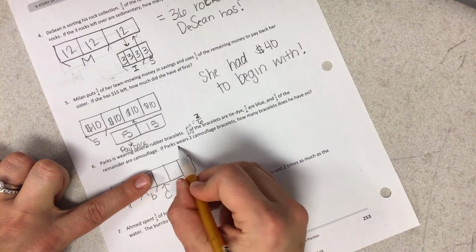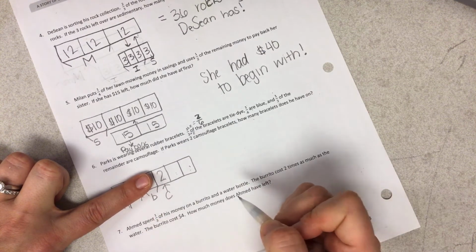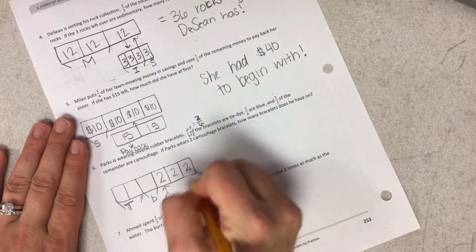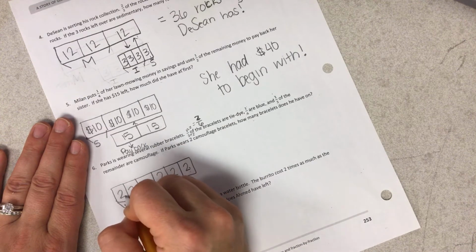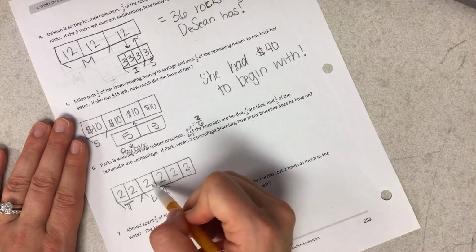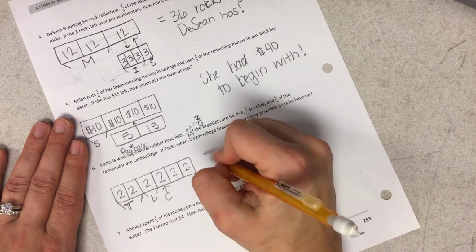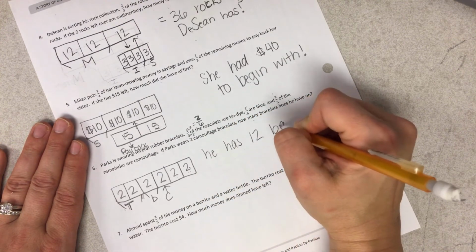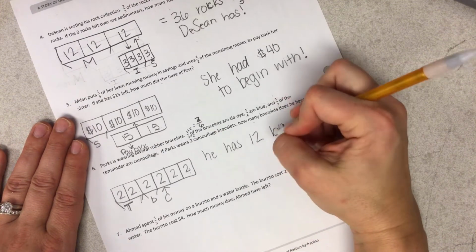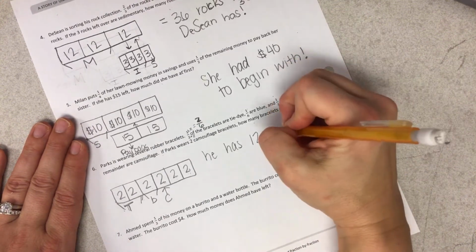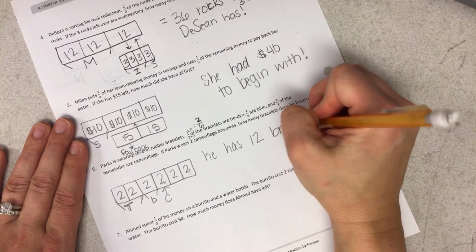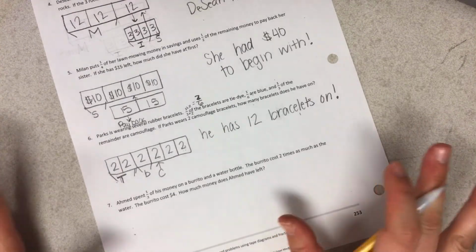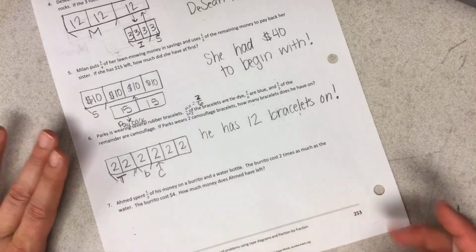Okay, and it says if he wears 2 camouflage bracelets, how many bracelets does he have on? Well, if I know that this section is 2, I know these all are going to be 2. And if I were to count this up, 2, 4, 6, 8, 10, 12, he has 12 bracelets on. Okay, guys, it's pretty simple, but you just kind of have to work backwards with what you know.